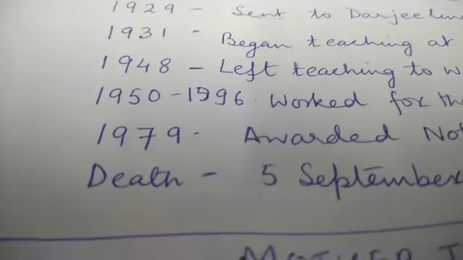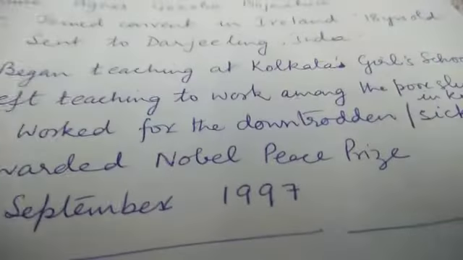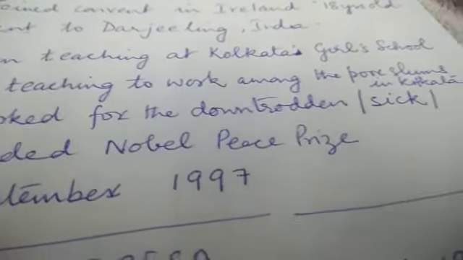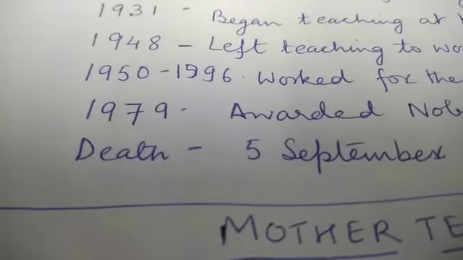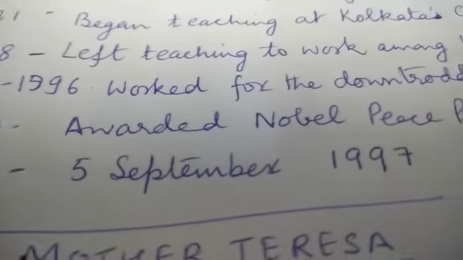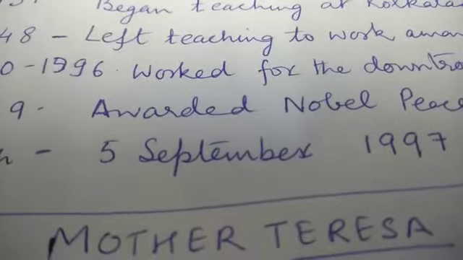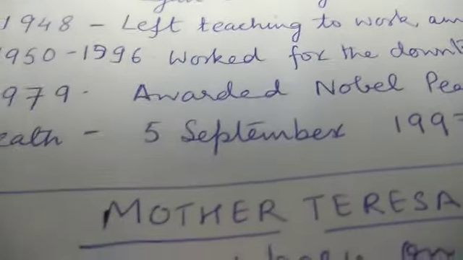1950 to 1996, worked for the downtrodden, that is, sick and poor people. In 1979, awarded the Nobel Peace Prize. Death: 5th September 1997. Now just see the solved answer here.